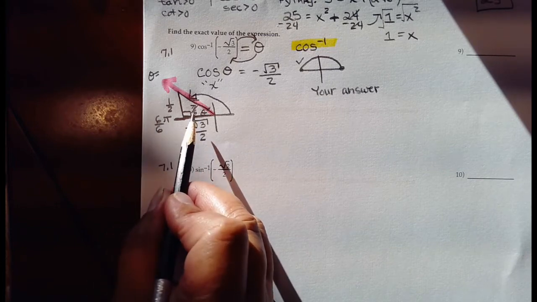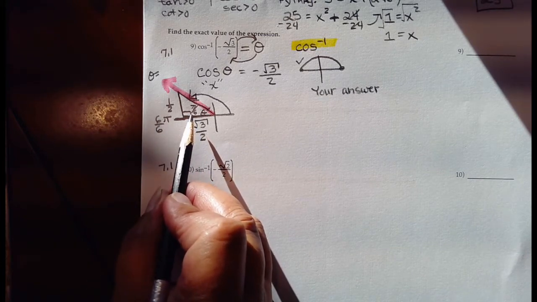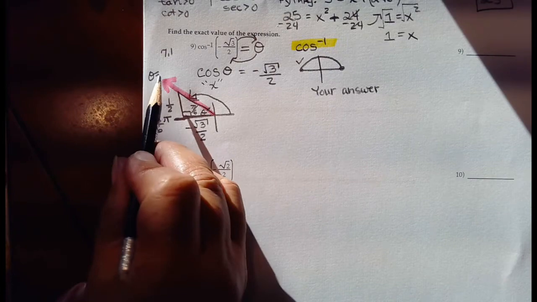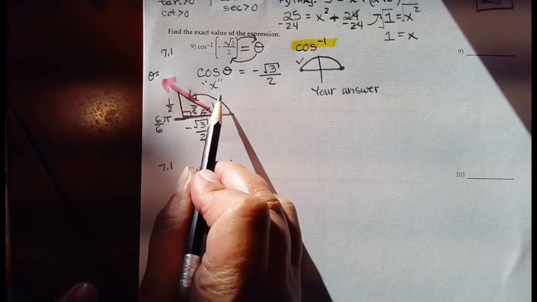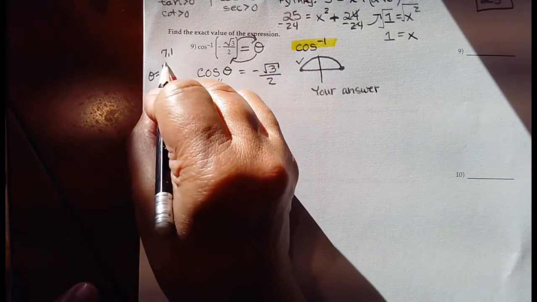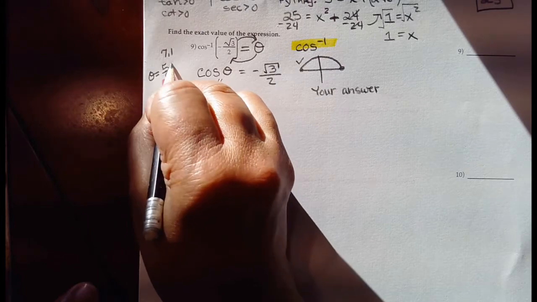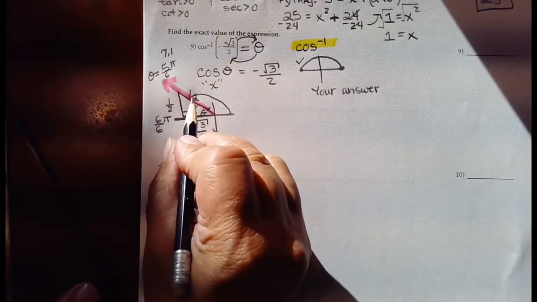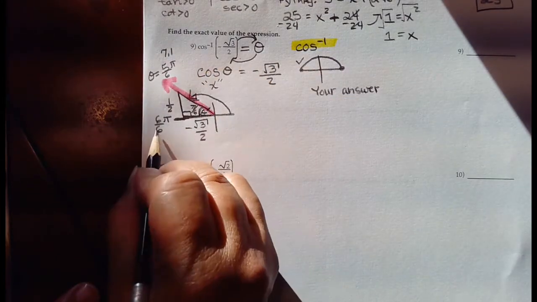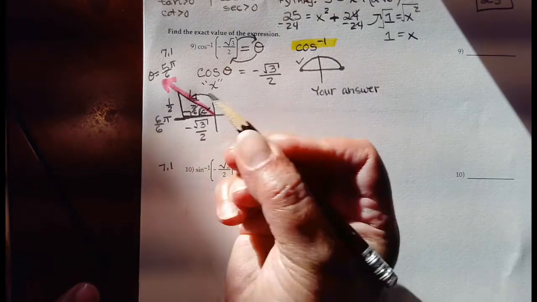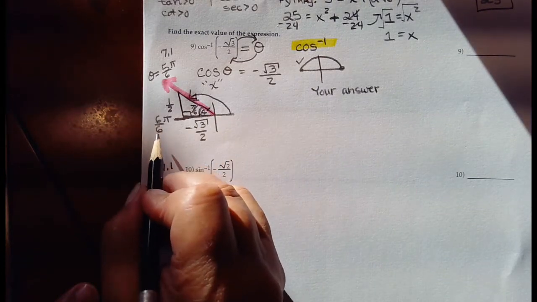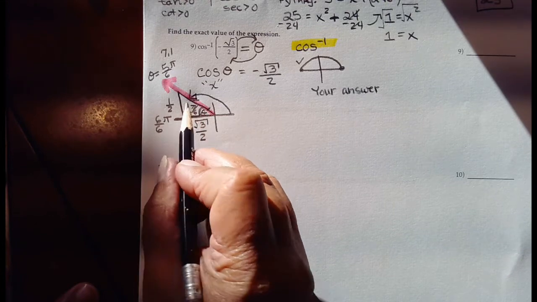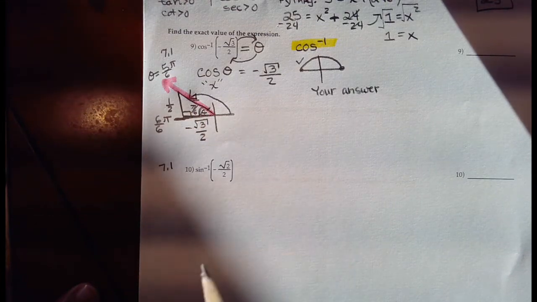So you have rotated all the way to 5 sixes of a pi, because you rotated it, but you stopped 1 sixth before you got to 6 sixes. So that's subtraction. 6 sixes minus 1, the 1 sixth right here, is 5 sixes. So your final answer there, 5 pi over 6.